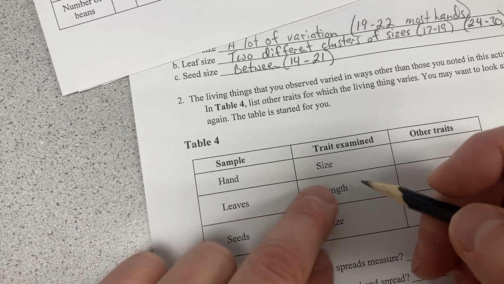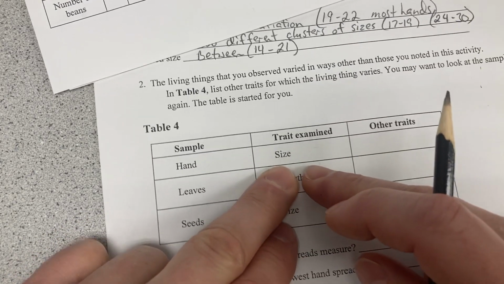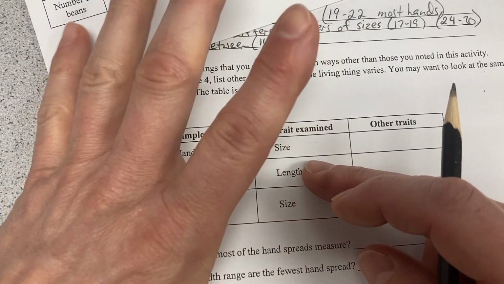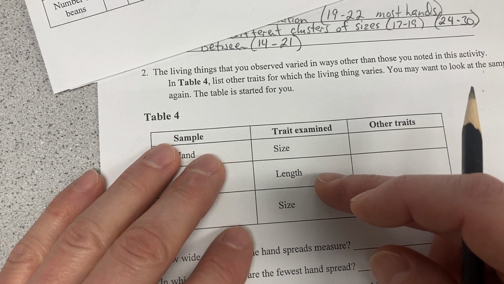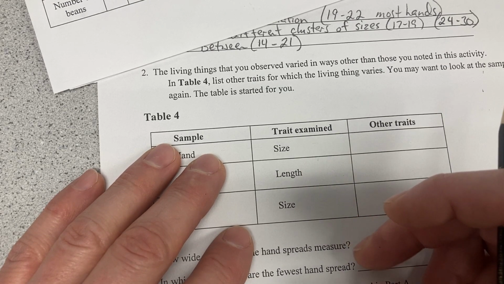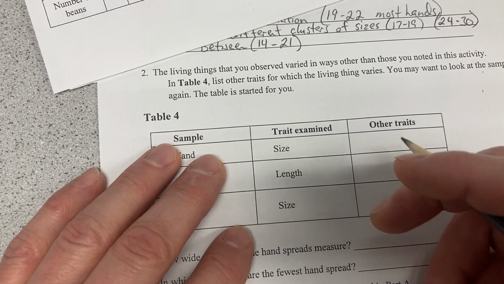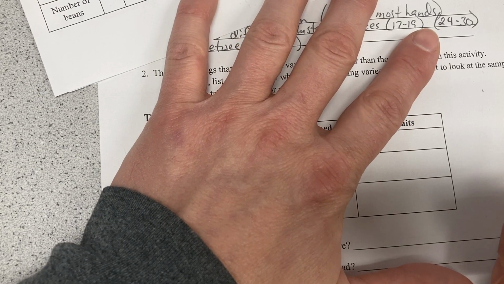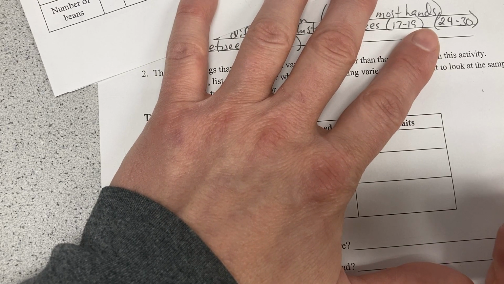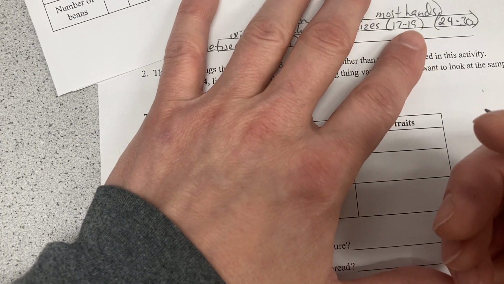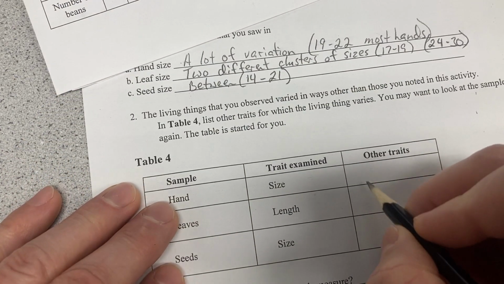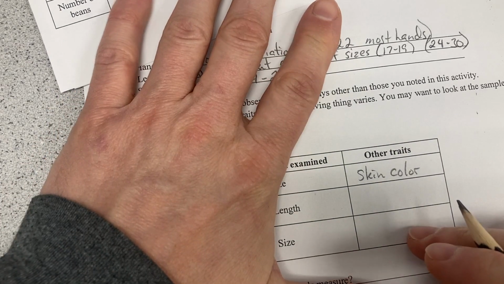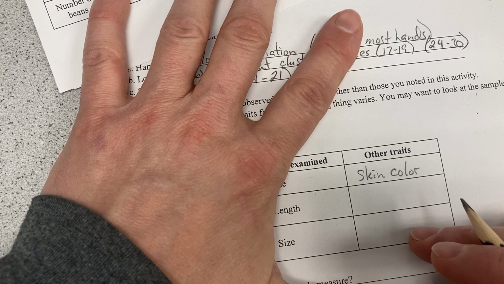In the hands, we examined hand size. What other characteristics about the hand do you think might vary? Rather than just size, what else could we look at? Oh gosh, there's a million differences. If you put your hand up there by mine, what would you see that was different? How about the obvious one? All of our hands are going to be very different, or at least slightly different skin colors.